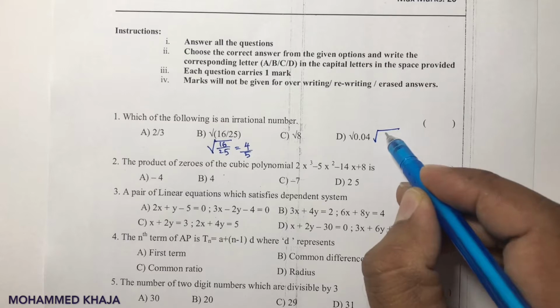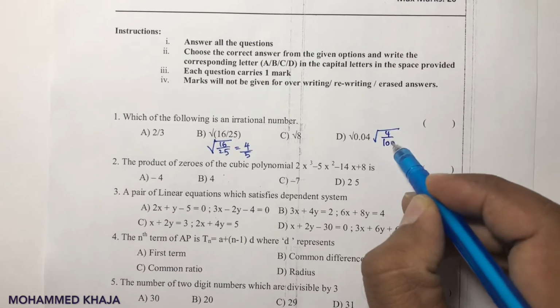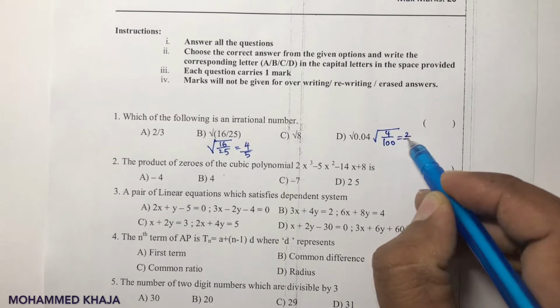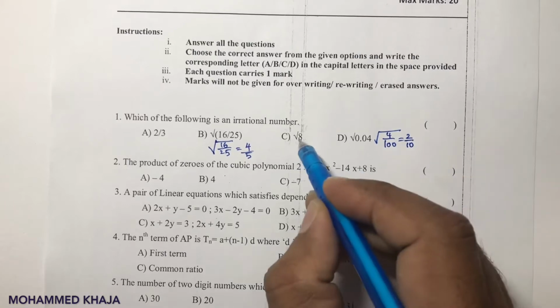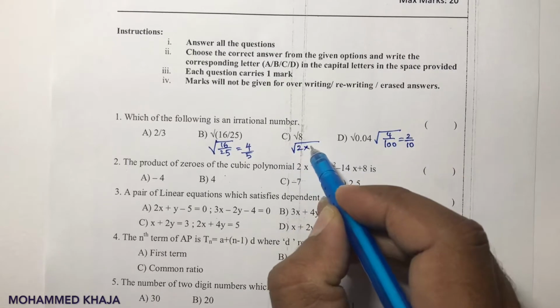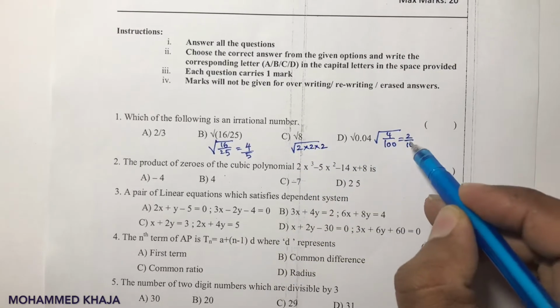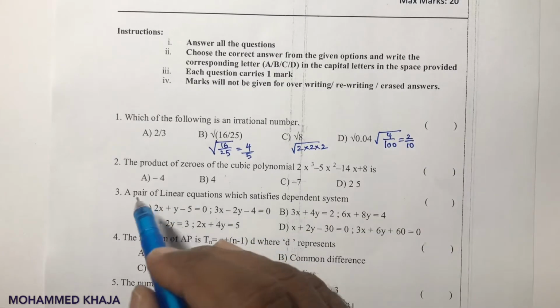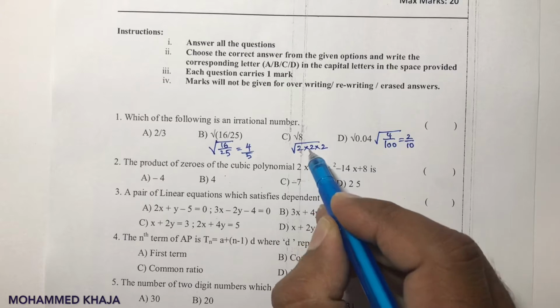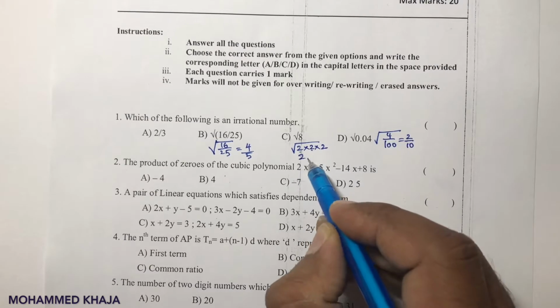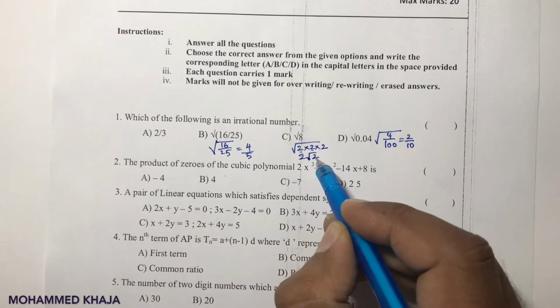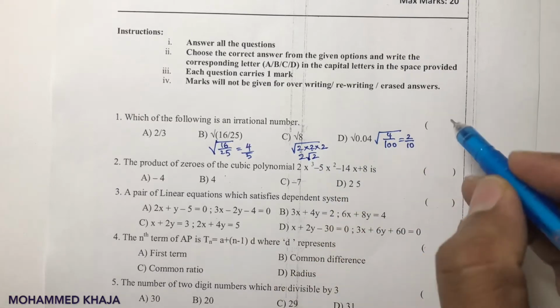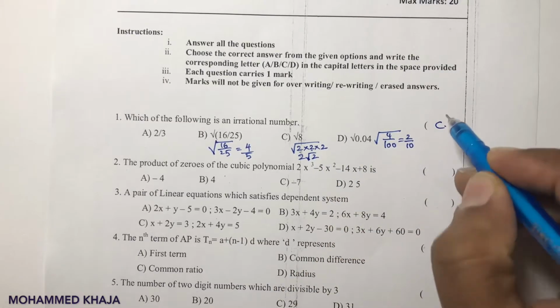You can write it as root 4 by 100. Root 4 is nothing but 2, root 100 is 10. So 2 by 10, this is also in the form of p by q. This is also rational. And root 8 is 2 into 2 into 2, you can write as 2 root 2. So here it is root 2. It is irrational. So the correct option is C.